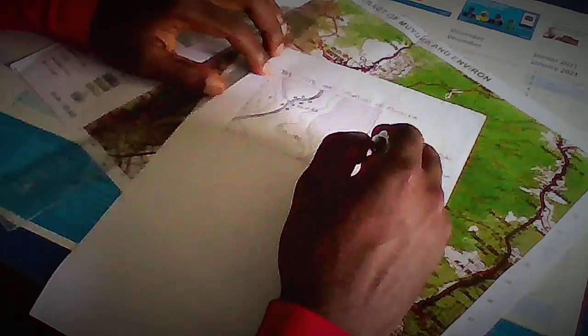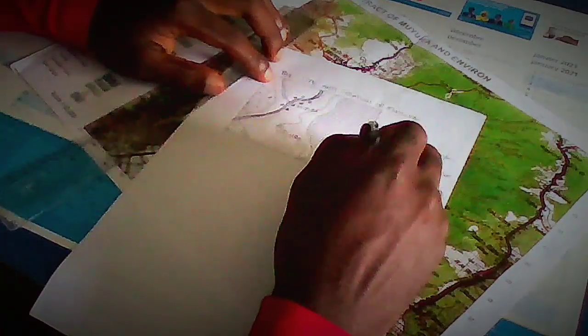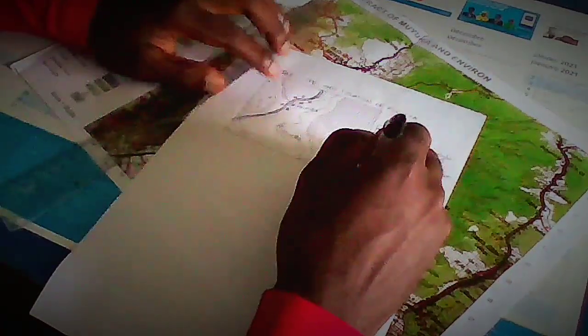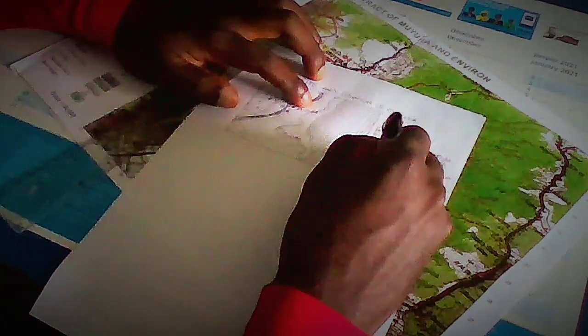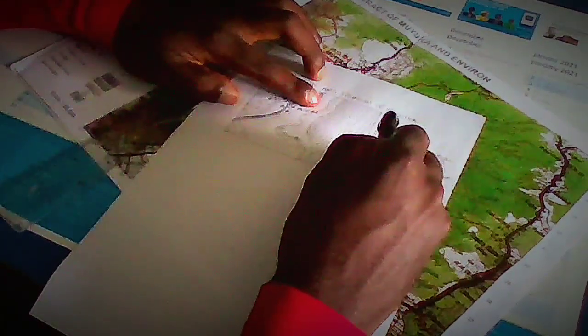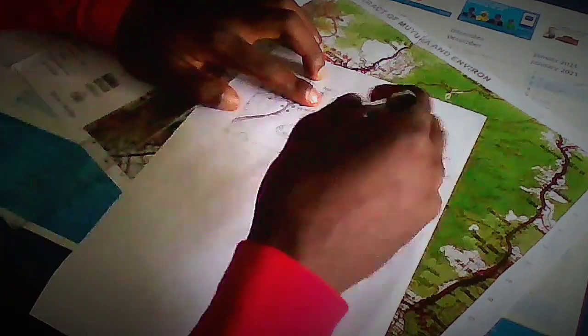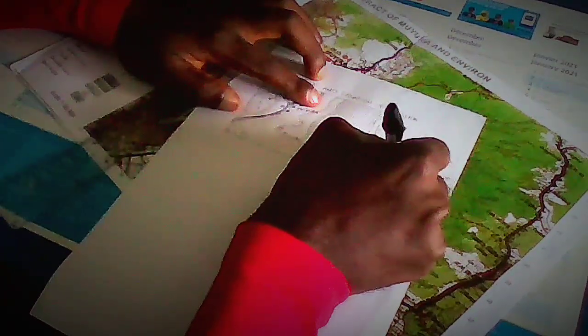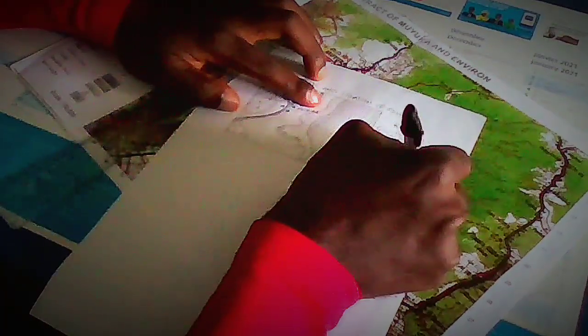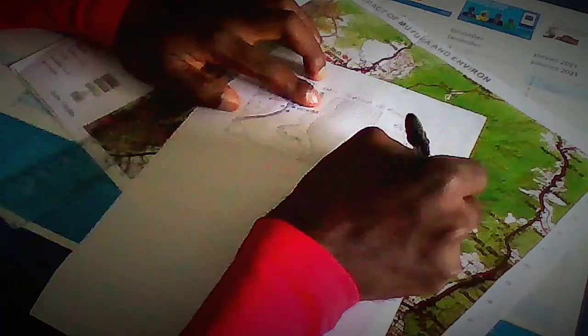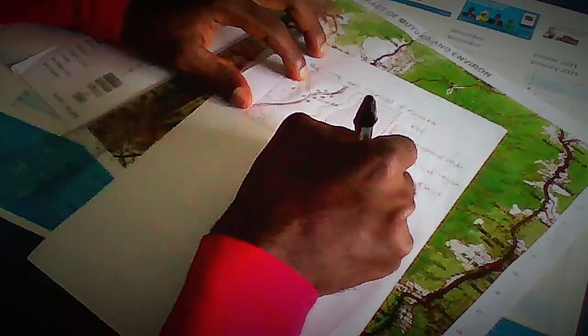Next, we do have features like the river. Since it is a river and indicates a flow, we don't need to put it in a box. So we can put there River Mungo.